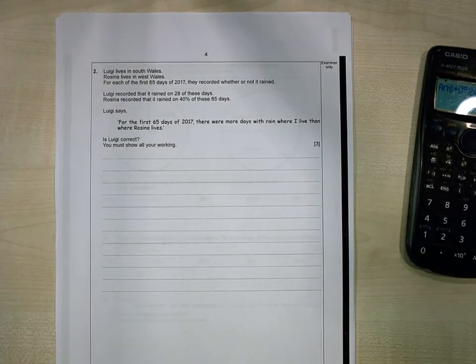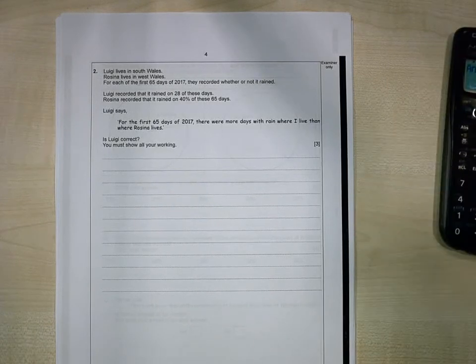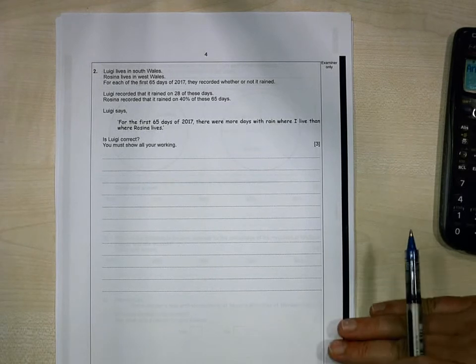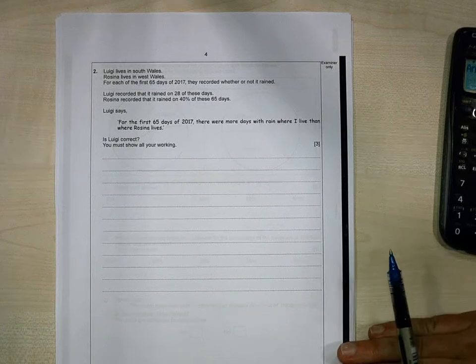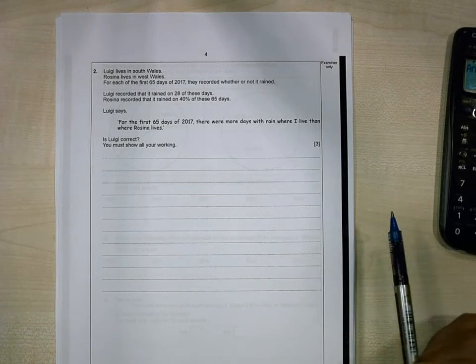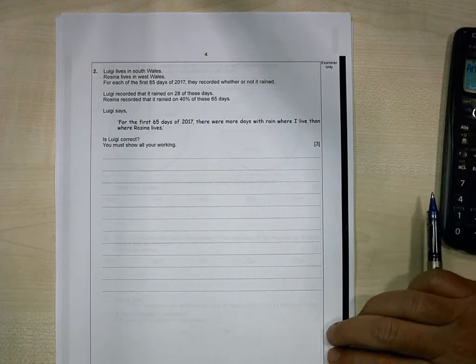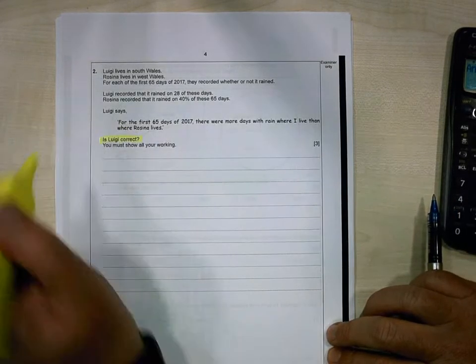Question 2. Luigi lives in South Wales. Rosina lives in West Wales. For each of the first 65 days of 2017, they recorded whether or not it rained. Luigi recorded that it rained on 28 of these days, and Rosina recorded that it rained on 40% of these days. Luigi says, "For the first 65 days of 2017, there were more days with rain where I live than where Rosina lives." Is Luigi correct?